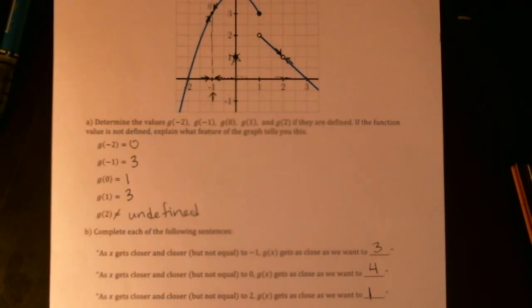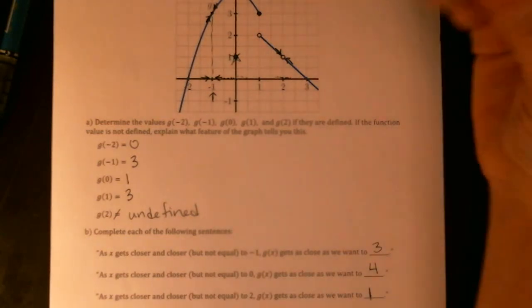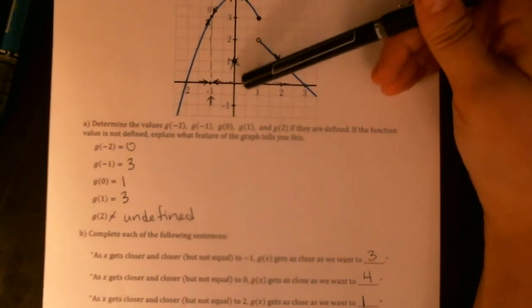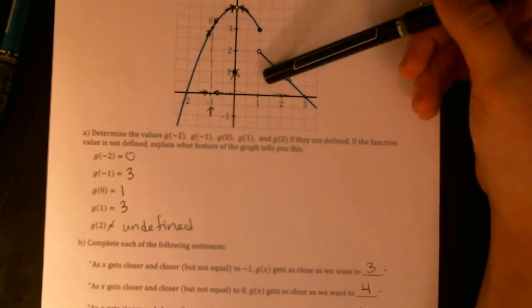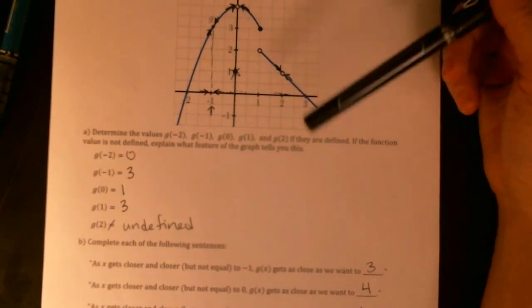So basically, this is the idea that we want to build up for limits. Limits are really boring when your function is continuous, but they can get really interesting near discontinuities.